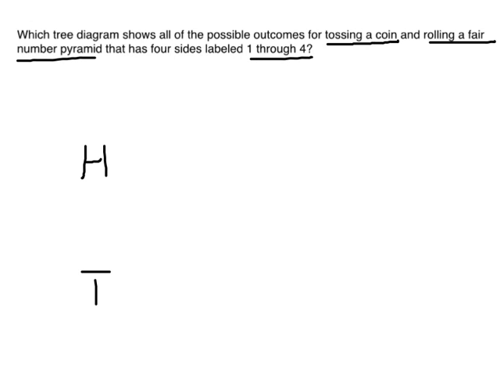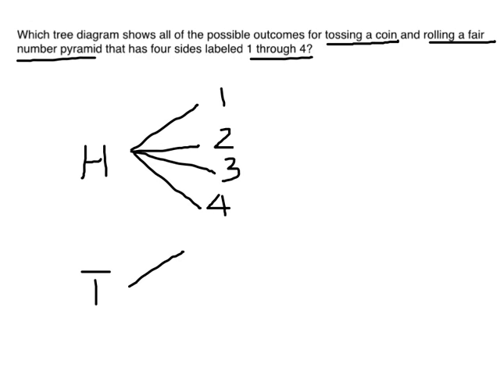If I flip a coin and get a heads, I can either roll the pyramid and get a 1, a 2, a 3, or a 4. Same thing if I got a tails when I flipped my coin. I can get a 1, a 2, a 3, and a 4.